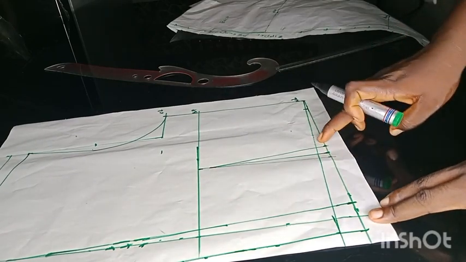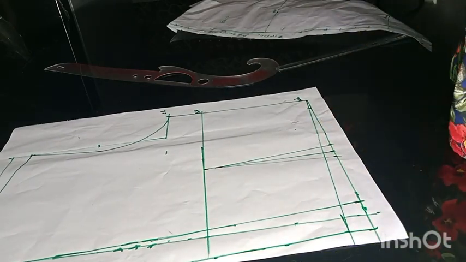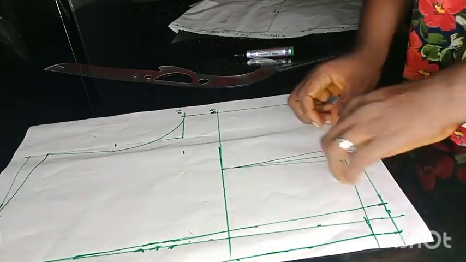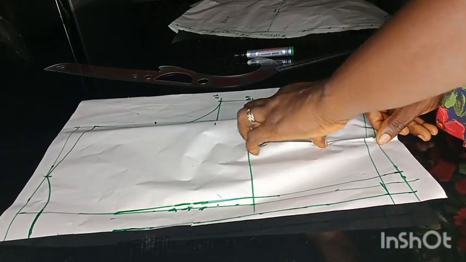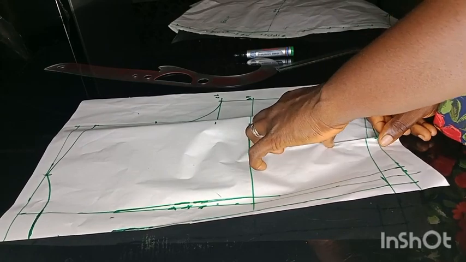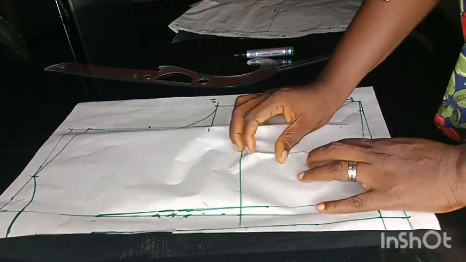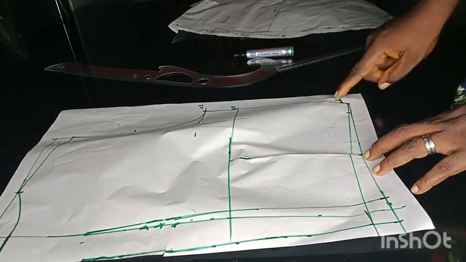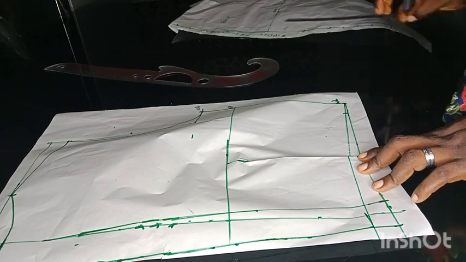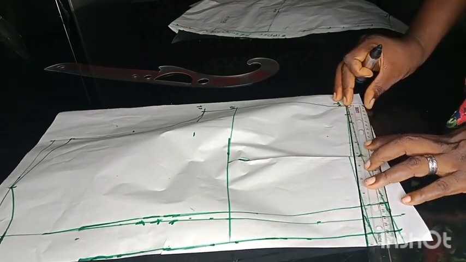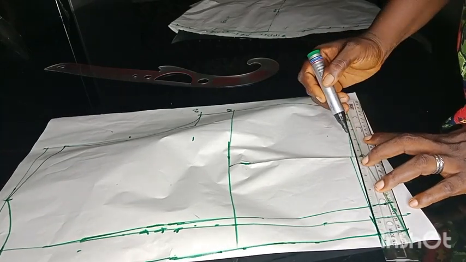So at this point here, I am going to close my dart, so that I will draw the 1 inch very well.